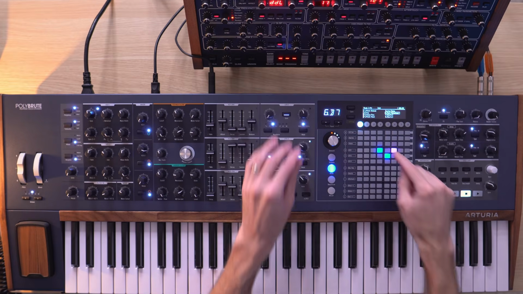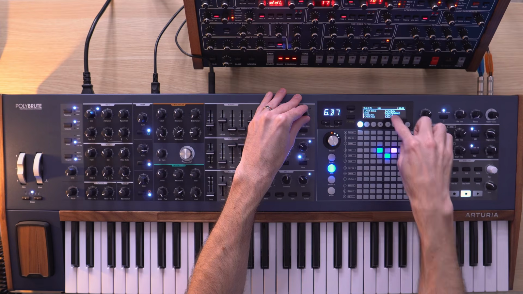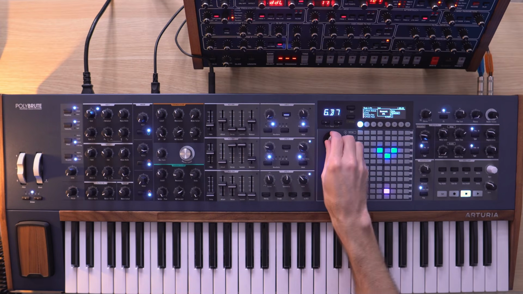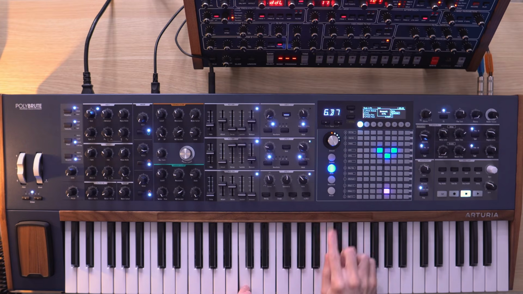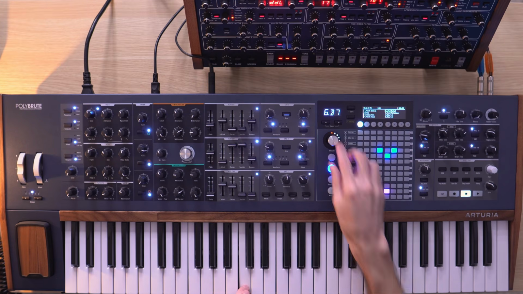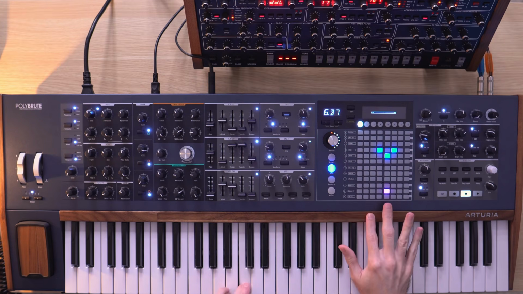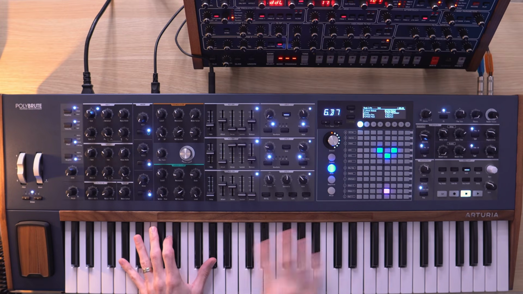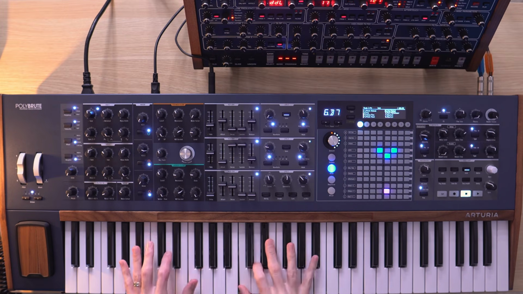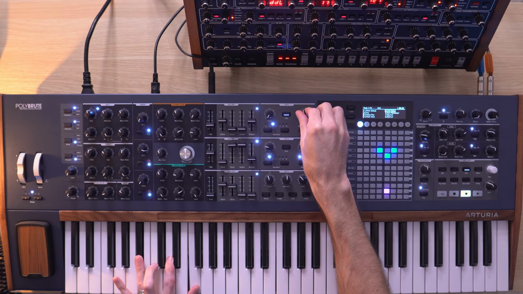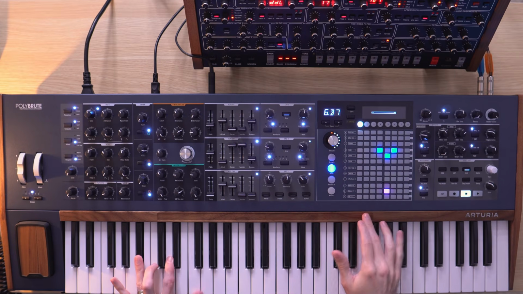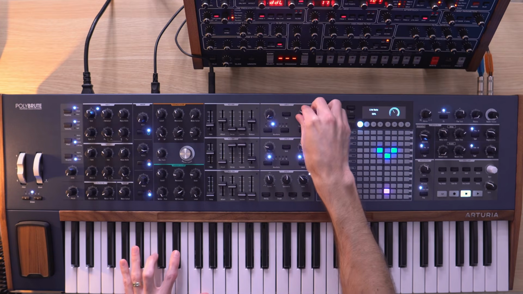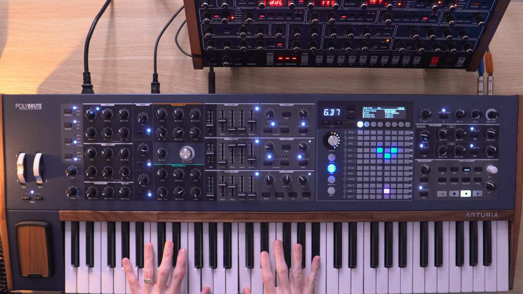Crazy. Okay, so I want to set up the rate of LFO1, which I already have here in column 5, and I'm going to send that to the ribbon controller. Give that some amount. I'm going to unsync that LFO because I want it to be a little faster.